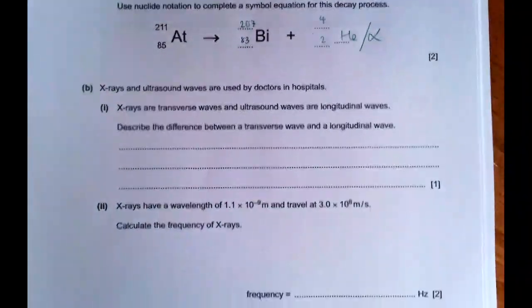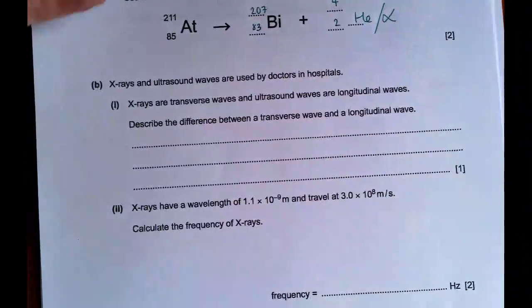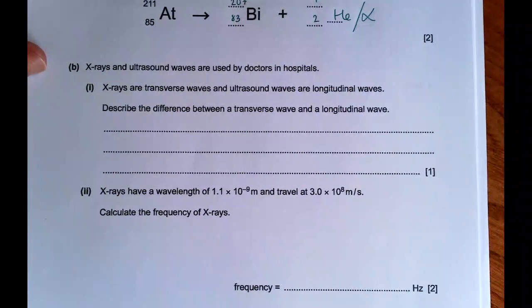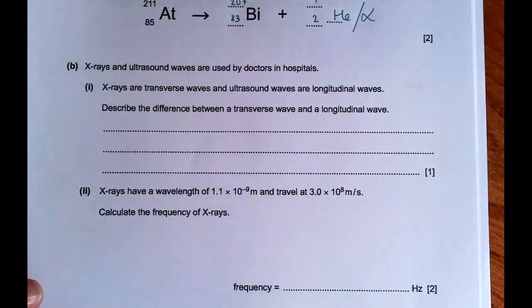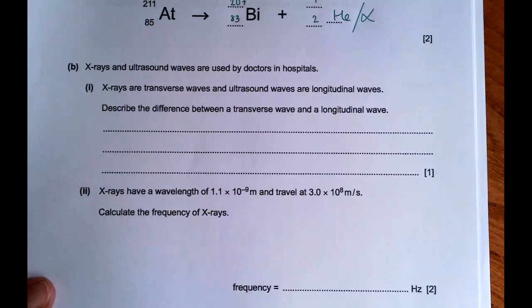Okay, next bit. X-rays and ultrasound waves are used by doctors in hospitals. X-rays are transverse, ultrasound waves are longitudinal. Describe the difference between the two.